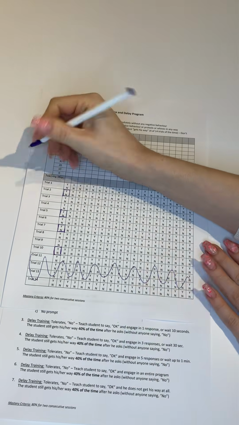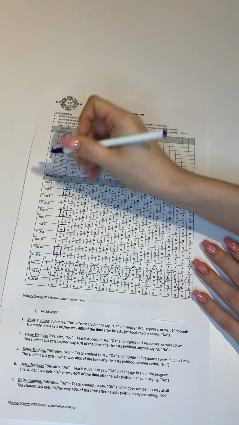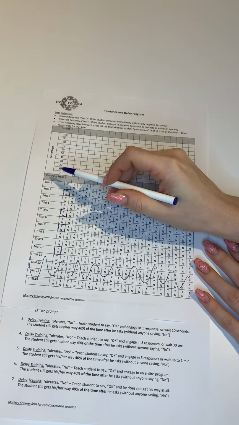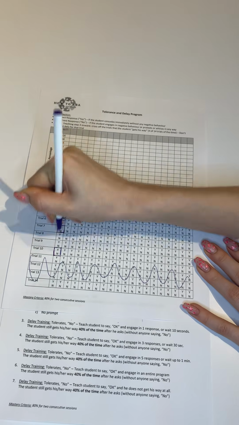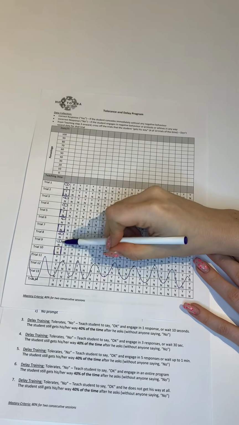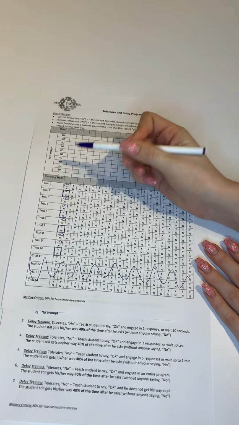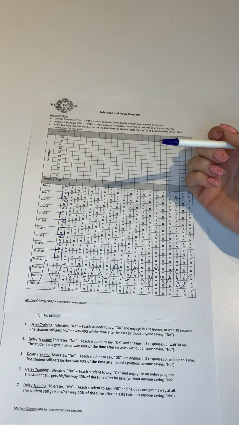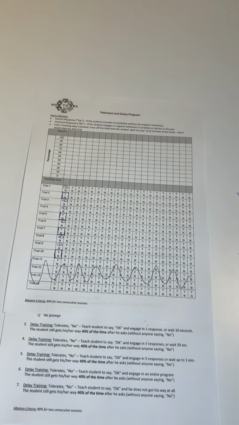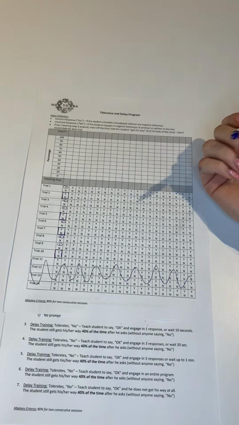And then again, instead of 14, we're doing 10. So instead of graphing it out of 10, you're just going to graph it out of 6. Because there's only 6 trials where you're saying no, and the student will have to engage in 1, 3, 5, or an entire program before getting what they are asking for.